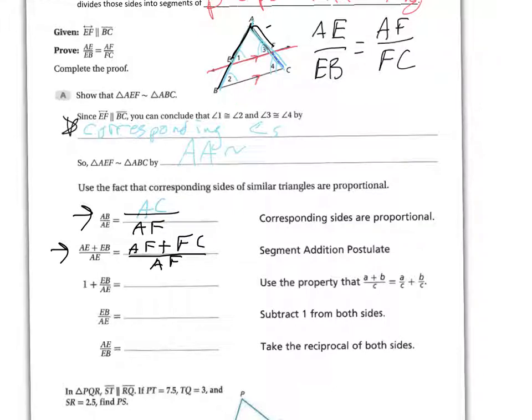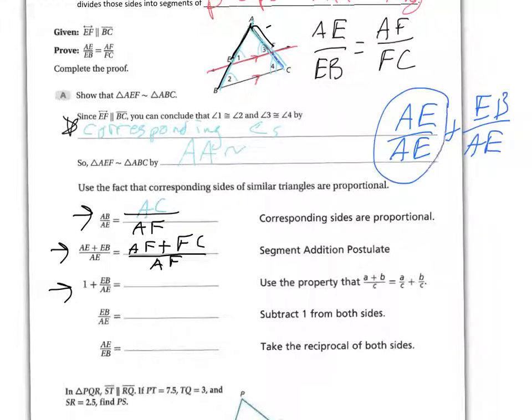Okay, now they took that and they broke it down, and when I say they broke it down, where did they get this 1? Well, they split that up into AE over AE plus EB over AE. So do you see where they got the 1?